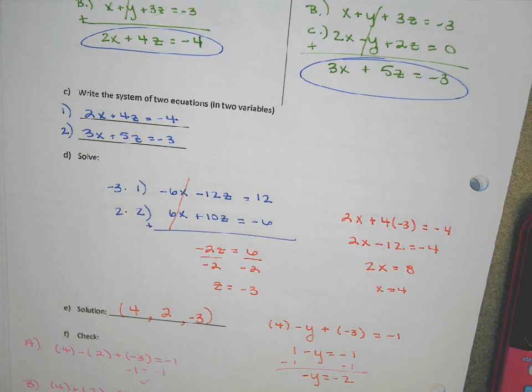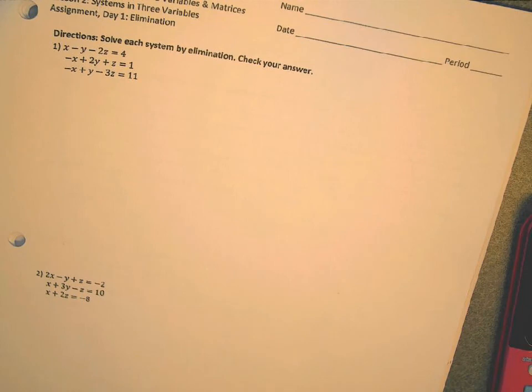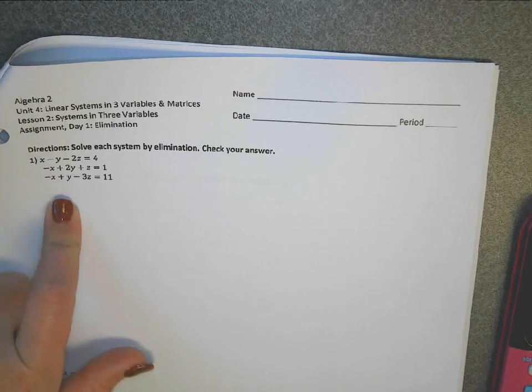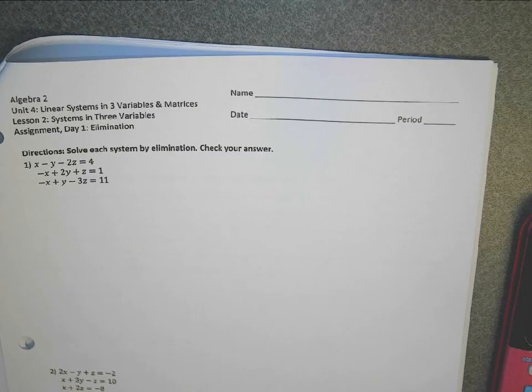Yes, go ahead. Do we have to plug into every single equation to check it? If you read the directions, it says check your answer. So yes, you need to show me that you plugged your solution into all 3 and you got them all 3 correct. Which means that if you get something wrong, you should probably go back from the beginning and try to find your error so you can fix it to have the correct solution.